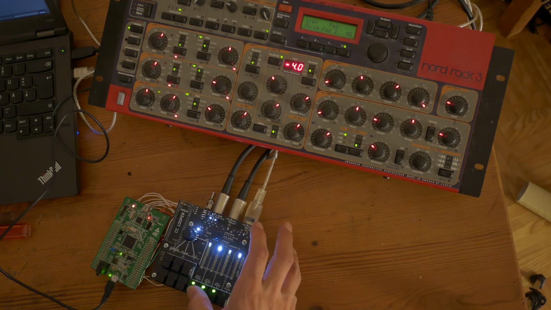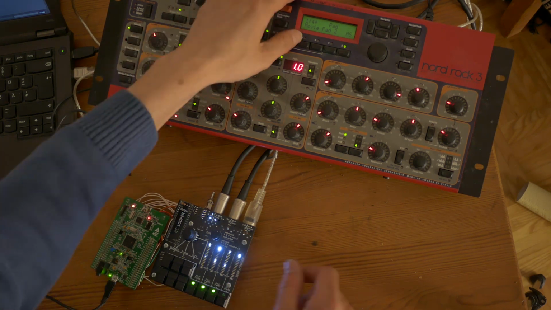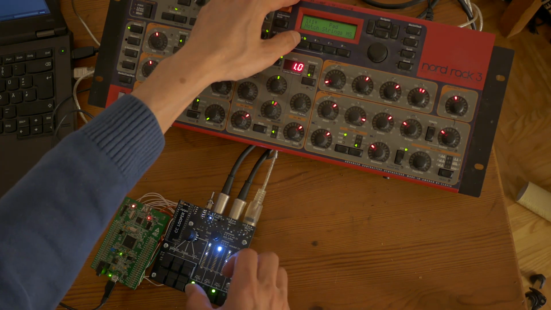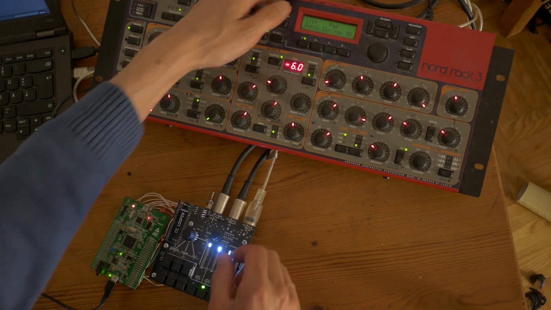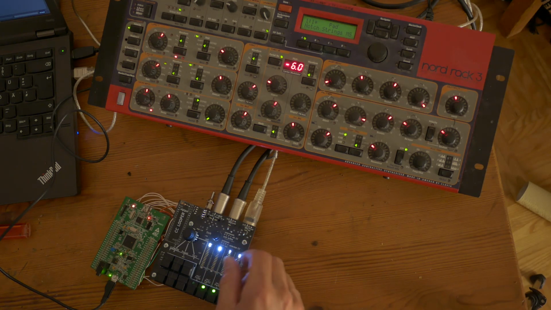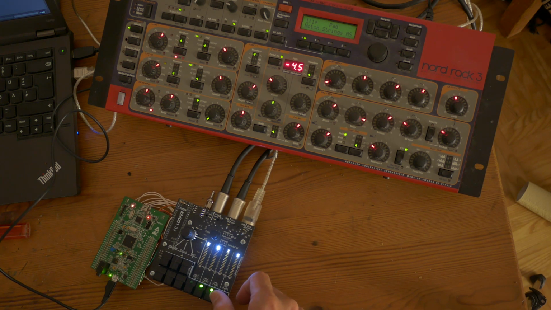I also can pause this to hold it. The same thing I can do on the first track. Seek for a position which you like.